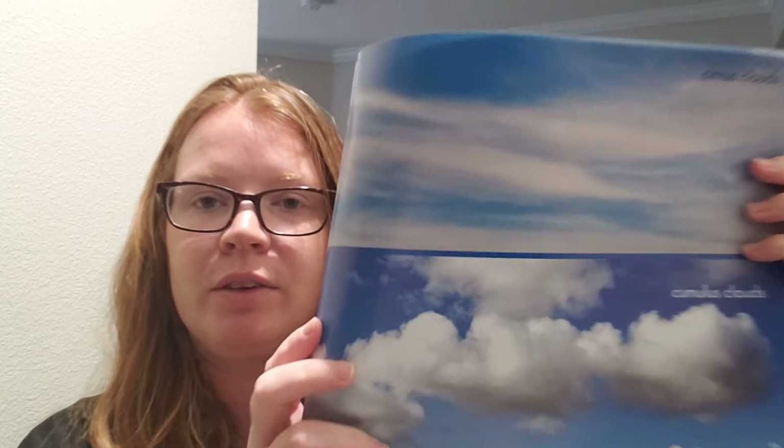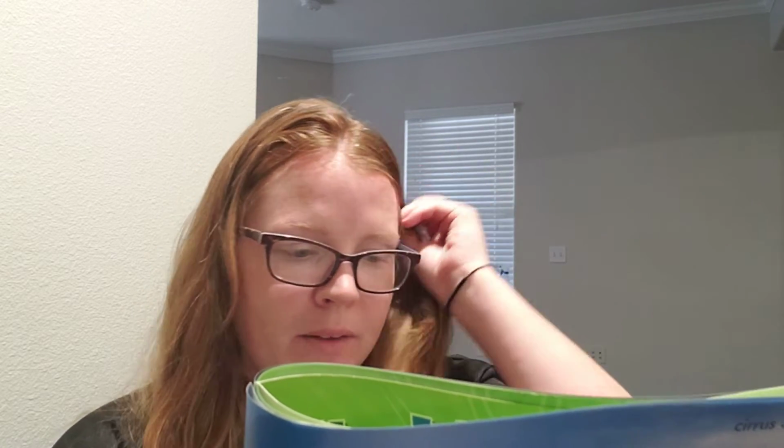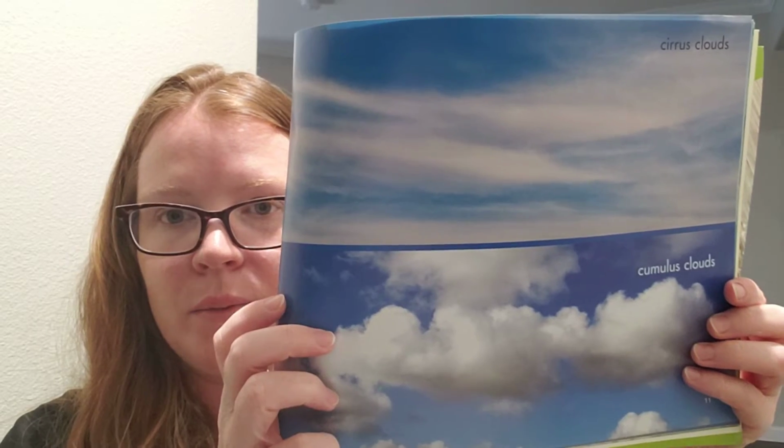start to form clouds. There's different kinds of clouds. The cirrus cloud is on the top and cumulus clouds are on the bottom. Condensation forms clouds. High, thin cirrus clouds are made from ice crystals. Low, puffy cumulus clouds are full of water droplets. So that's why they look different.